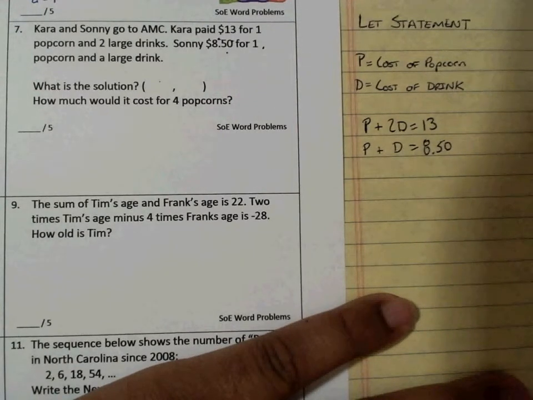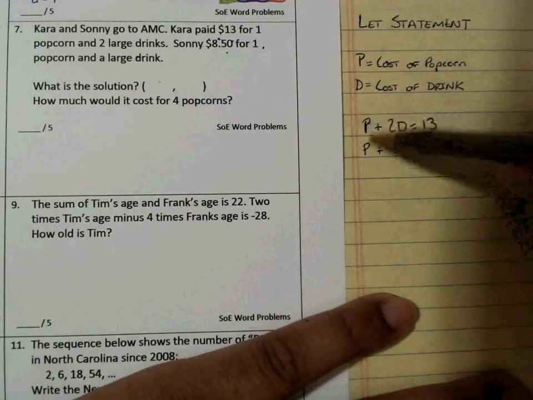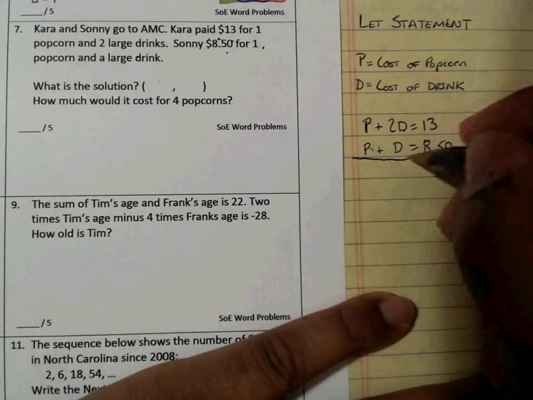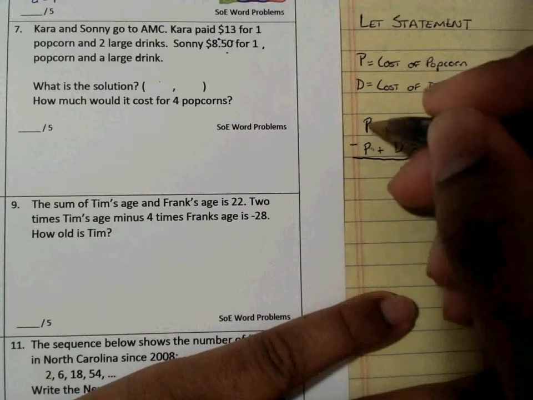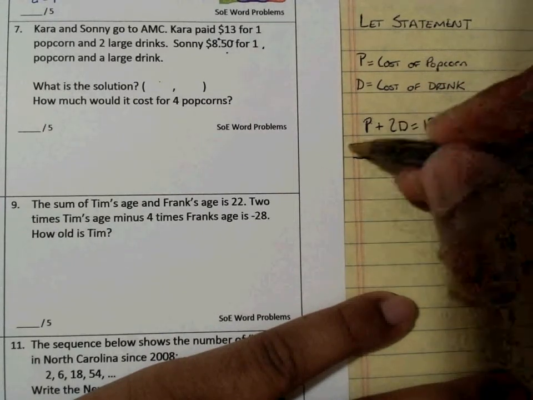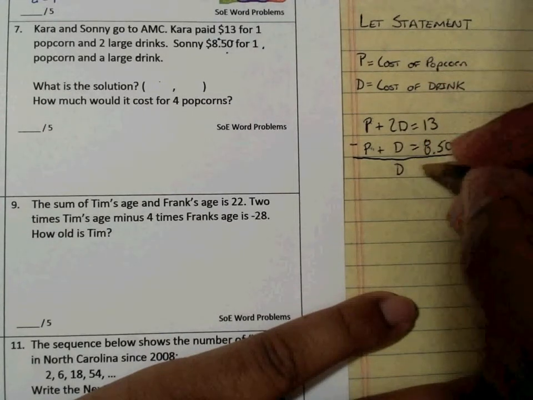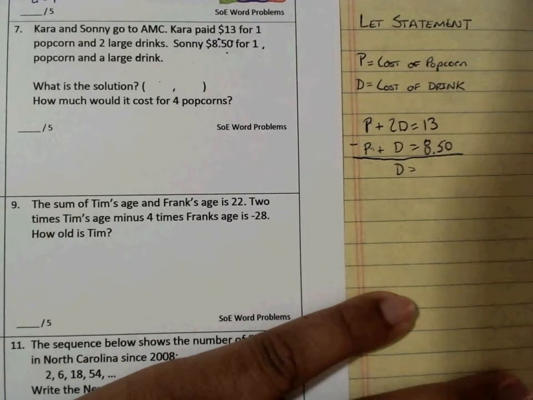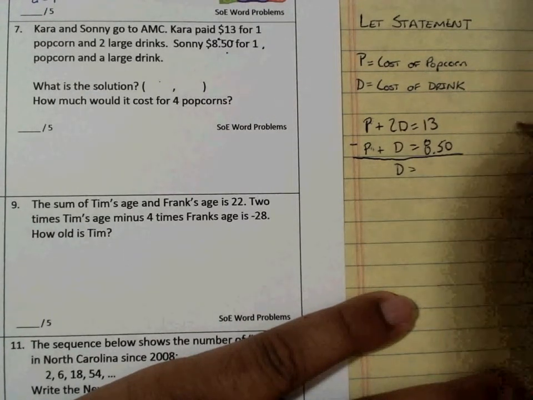This is actually a fairly simple system because our popcorn will automatically eliminate if we subtract. So I'm going to subtract the two. 1 minus 1 is 0. 2 minus 1 is 1D. Then we have 13 minus 8.50. This is where a lot of you make small mistakes. I'm actually going to write this out to the side.